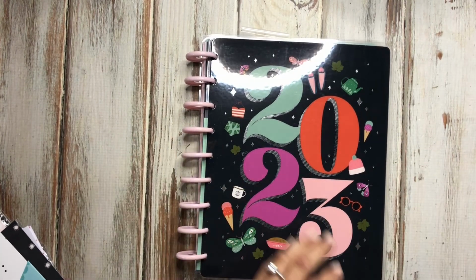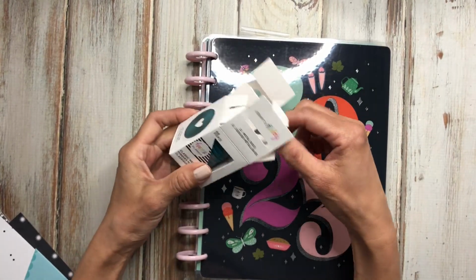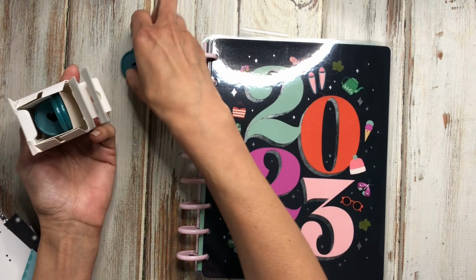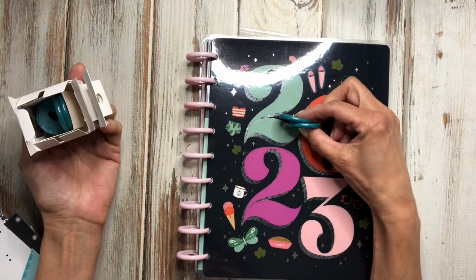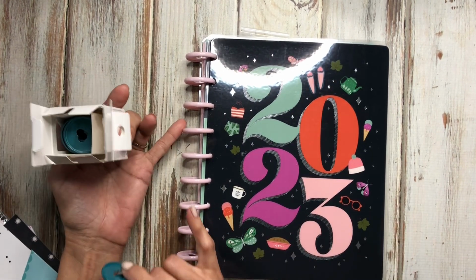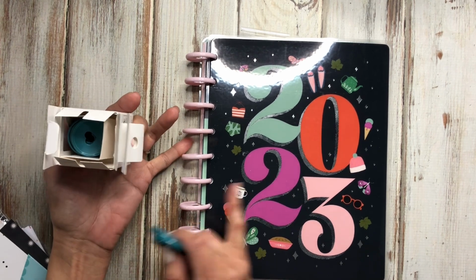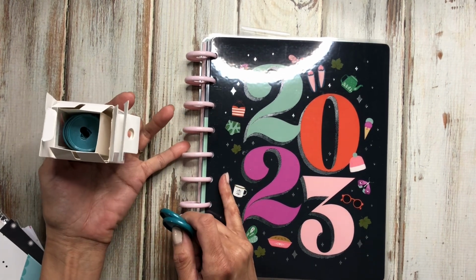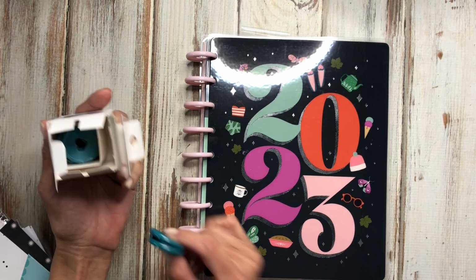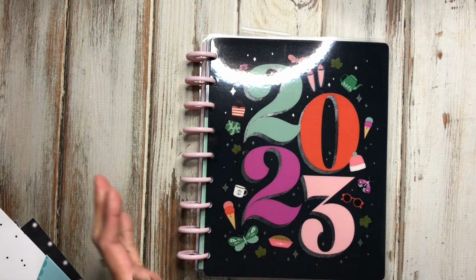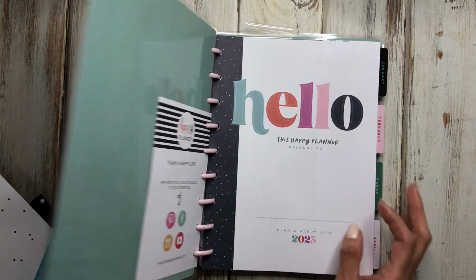So I was debating if I should use these jade color discs on here. They are a little bit different color, but I do like the contrast that the dark color of the cover has with these light pink. So I may leave them for now. I may switch it up later, but I think right now I'm just going to leave it as is.